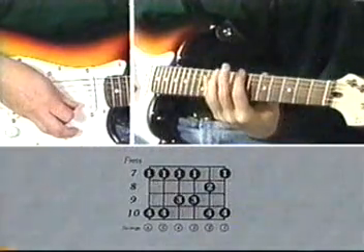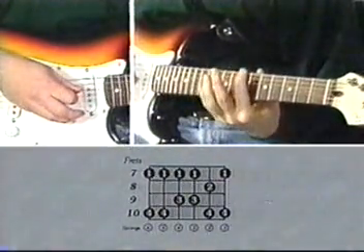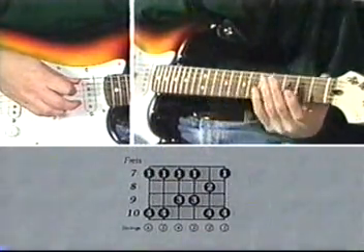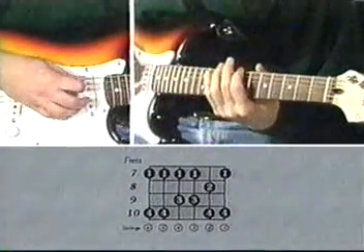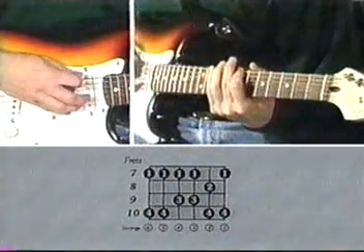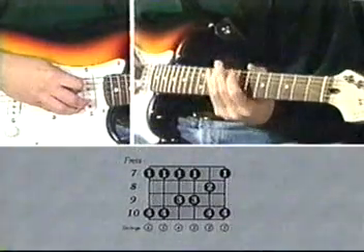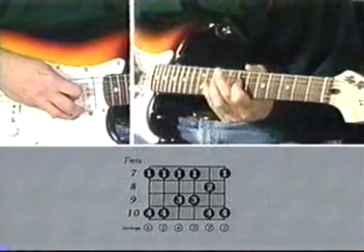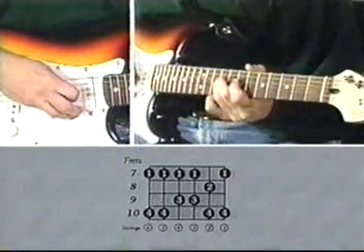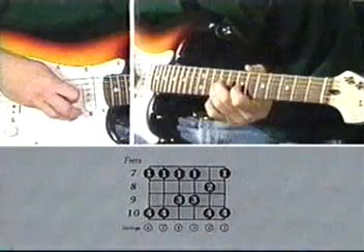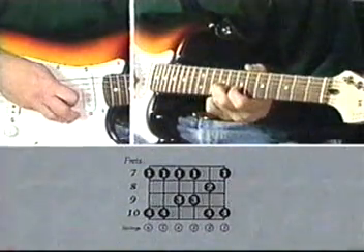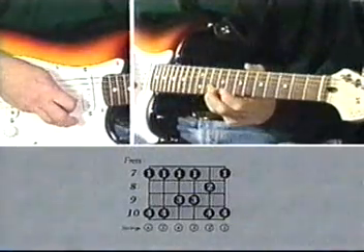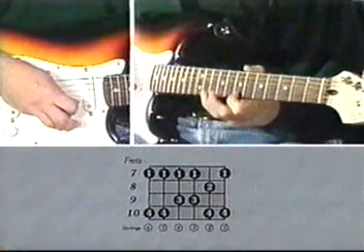Pattern number 3 moves up here to 7th fret. And you see how these different patterns you're going to be able to play a solo in any key anywhere on the neck. Okay, here's pattern number 3. 1, 4, 1, 4, 1 again, 3, 1, 3, now go to 2, 4, 1, 4.